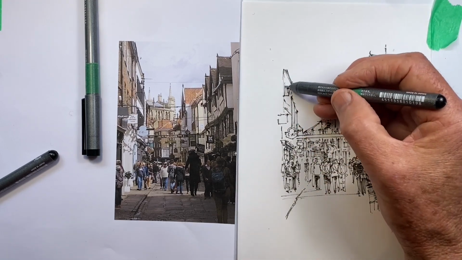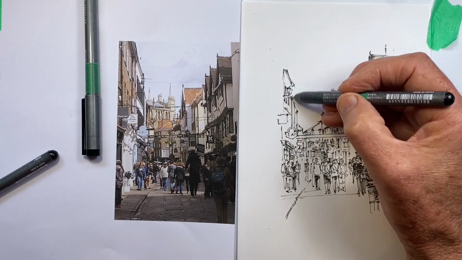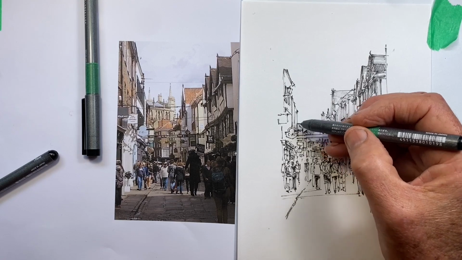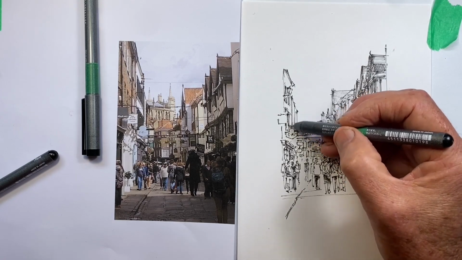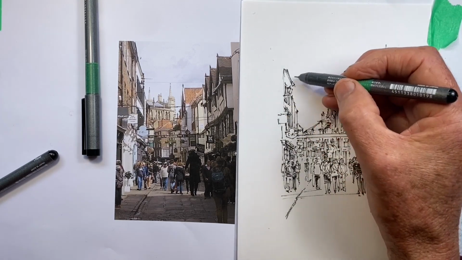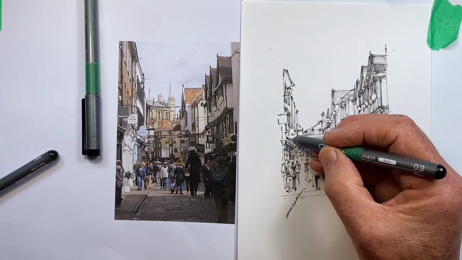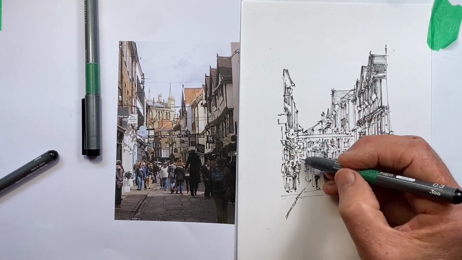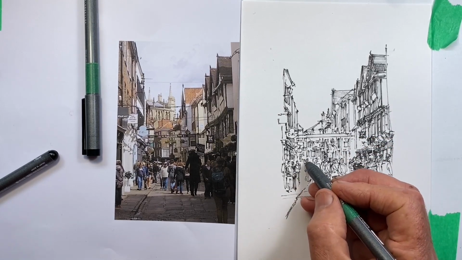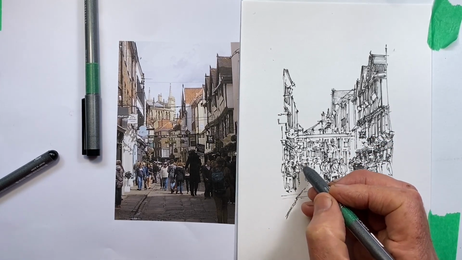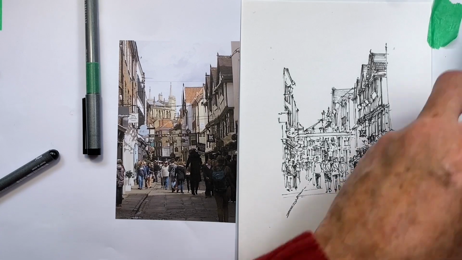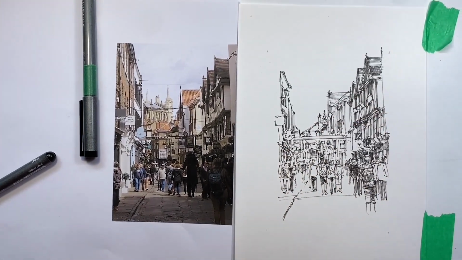Now, I did go back and forth with those people in the center of the road, whether to use the more inky 0.3 or the less inky 0.3. I used the less inky in the end because I wanted them to feel further back than the people on the right. I'm still not sure. I think I was caught between the proverbial rock and the hard place.